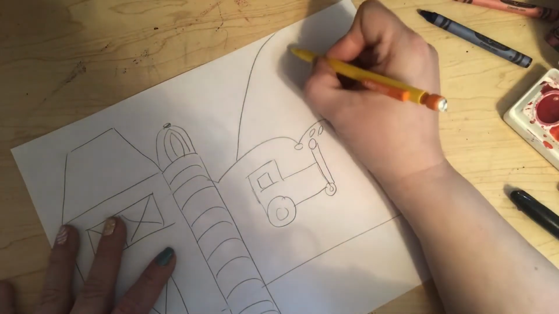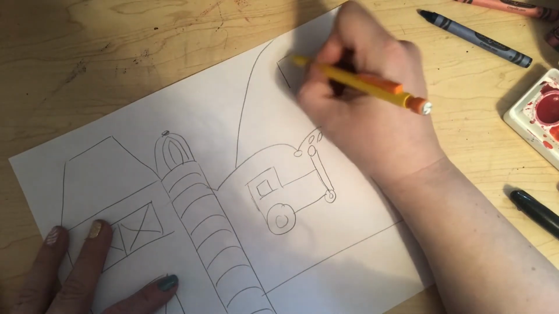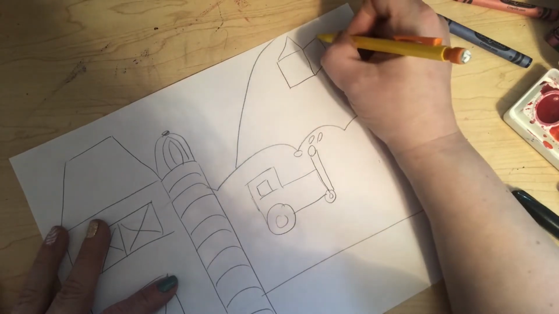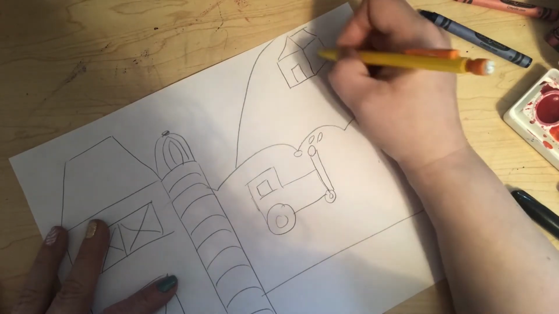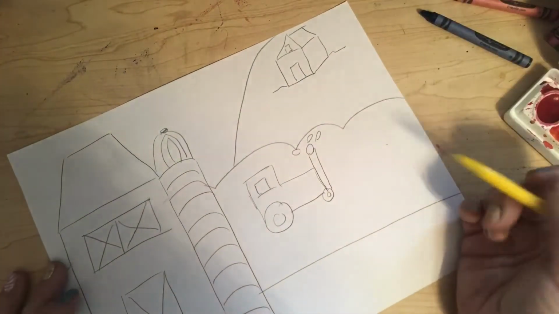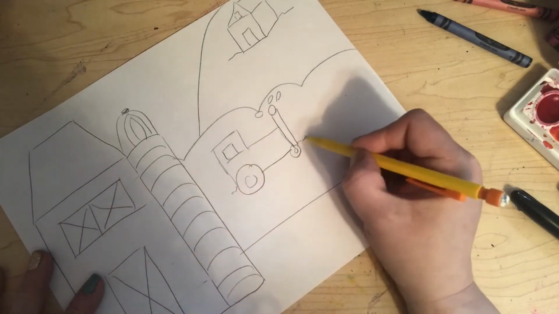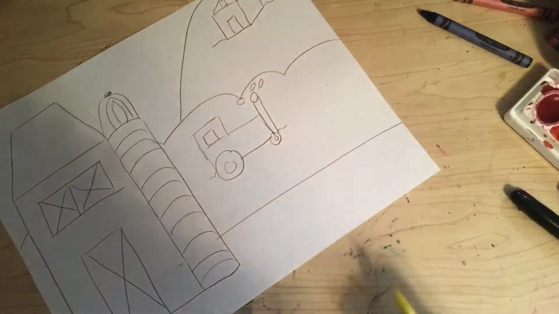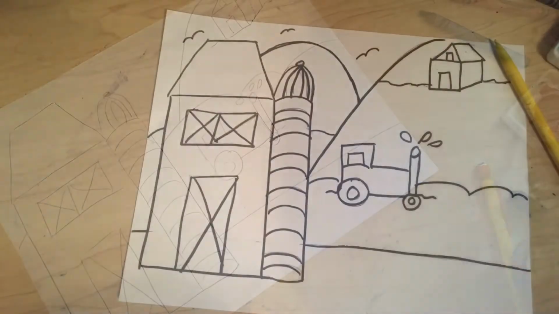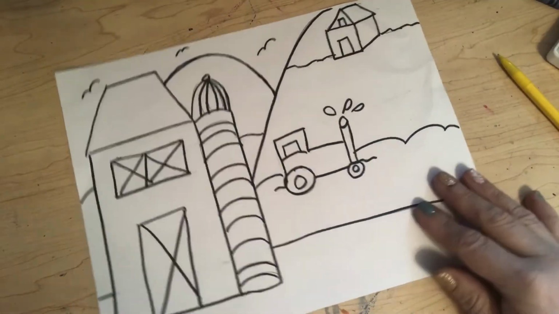And in our background, I'm going to draw a house, and it's going to be the smallest object here. Door here and a window, and I'm just going to put a little bit of line so it looks like it's actually on something. So if you notice, our foreground is really big, our middle ground is smaller, and our background is really small. Okay, so I'm going to go ahead and trace this with my marker, and I'll be right back. Okay, so I finished tracing over everything, and now I'm ready to add some color.